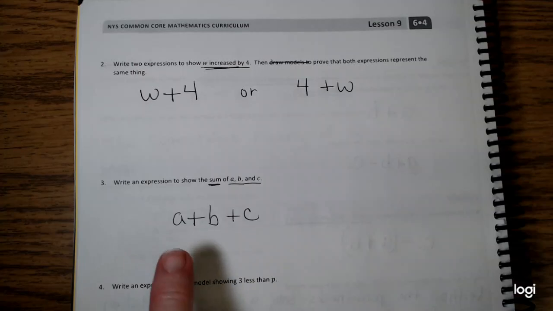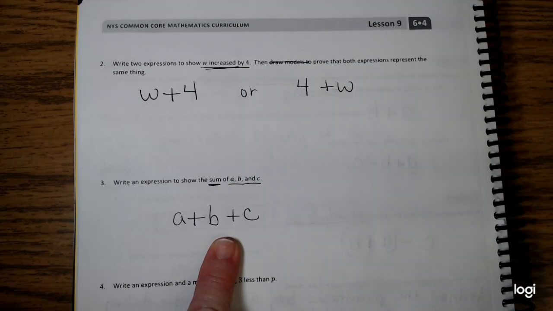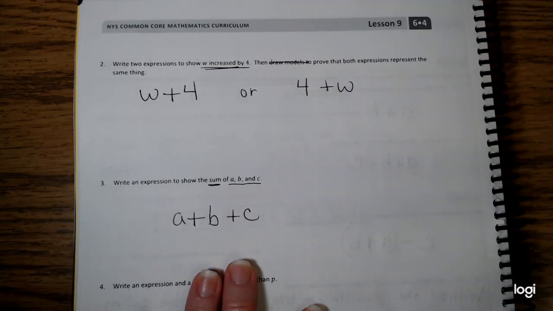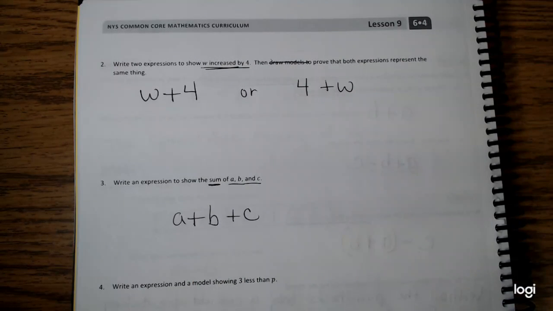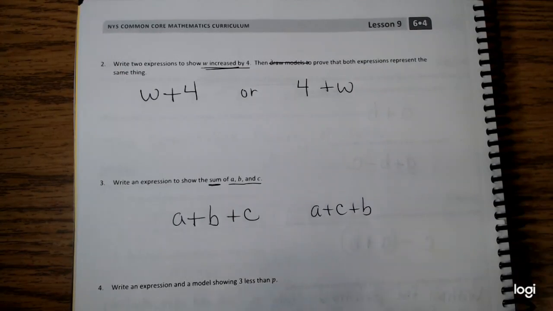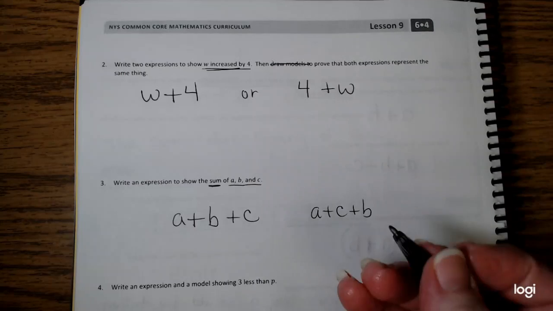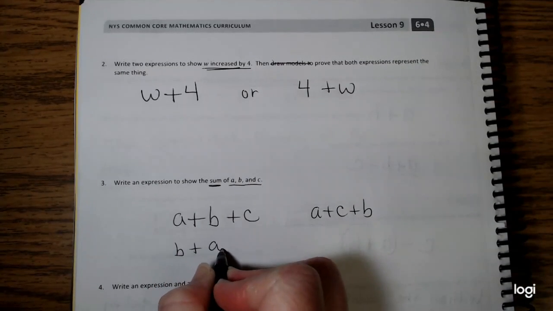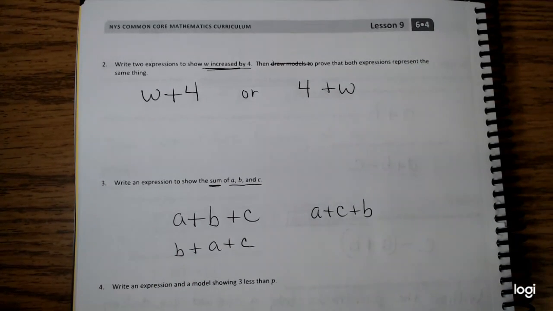And because addition is commutative, we could put these in all kinds of orders. I think there would be 6 different orders if you want to come up with all of them. You could do A plus C plus B. We could do B plus A plus C. So you could actually change them to 6 different ways to do addition. Let's move down to number 4.